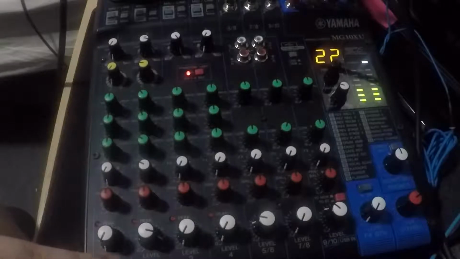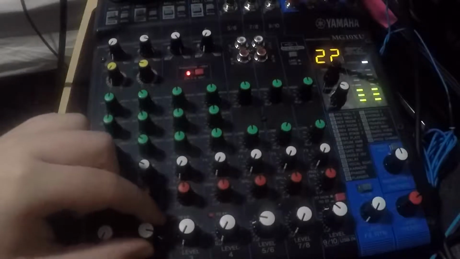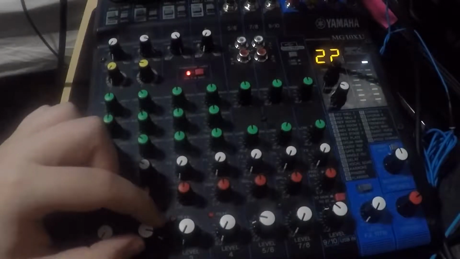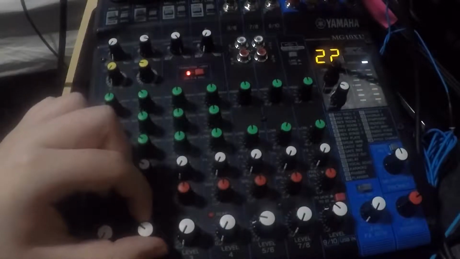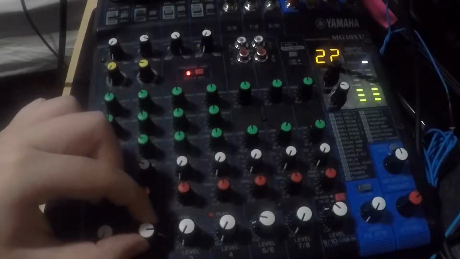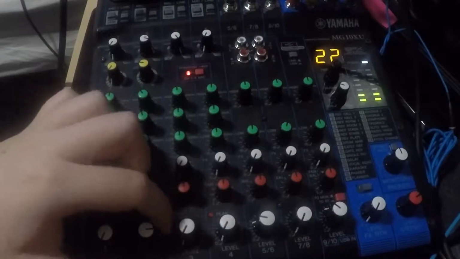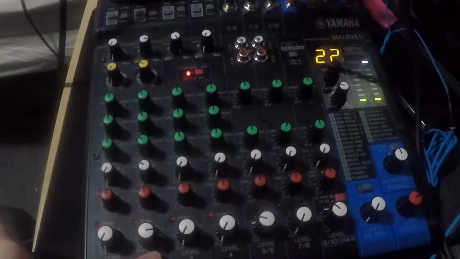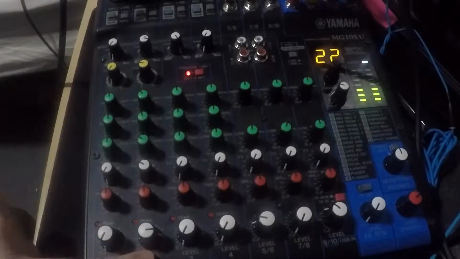Next is going to be your main level. So this is where you're going to control the volume of the microphone. So if I show you on my other microphone here, if I turn it to the left, you can hear me getting quieter. And if I turn it back to the right, you can hear me getting louder again. That is just setting up the volume for your mic. I normally keep mine at this arrow because that's where Yamaha recommends it to be. And then you set your gain according to that level.